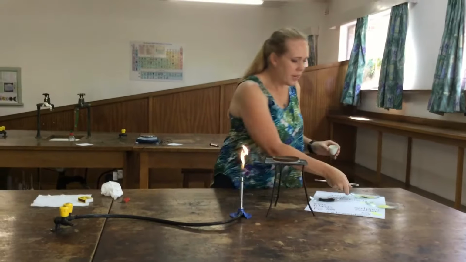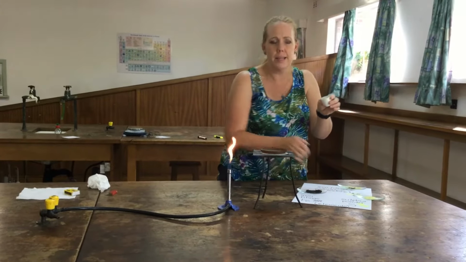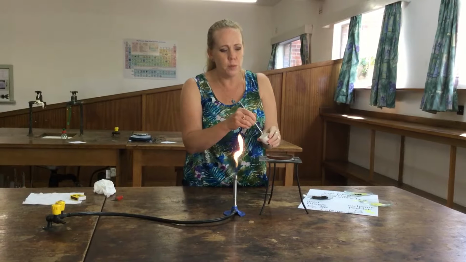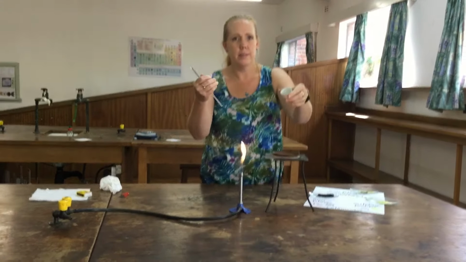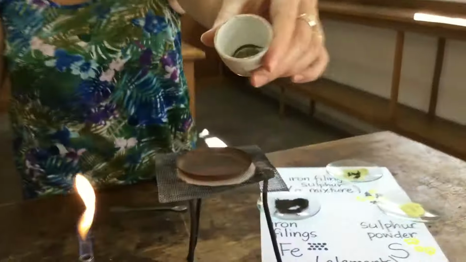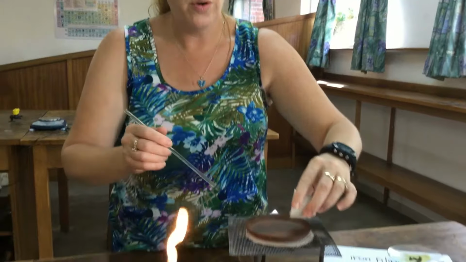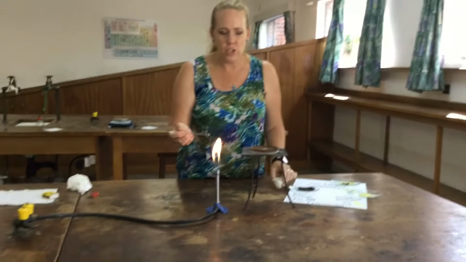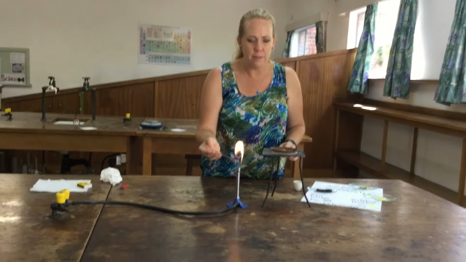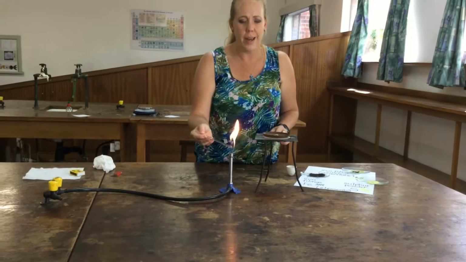Okay, so now what we've done is we've taken our mixture of iron filings and sulfur. I've put it in a little crucible here and we've just mixed it together. I'm going to pour it into here, and I'm going to get this mixture of iron filings and sulfur to start reacting.